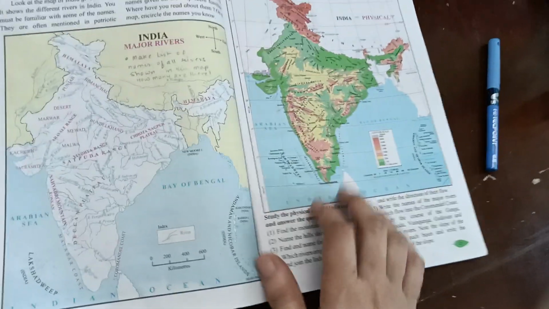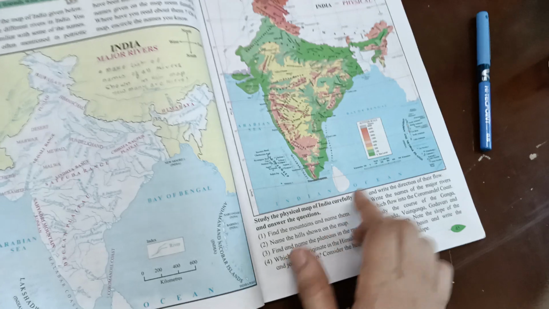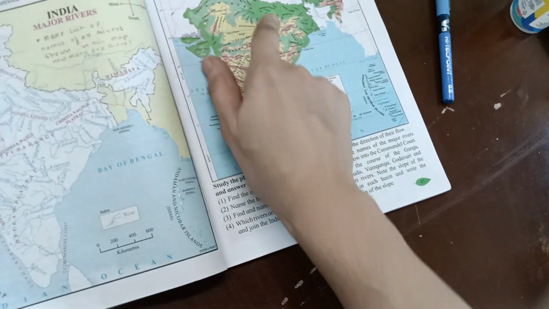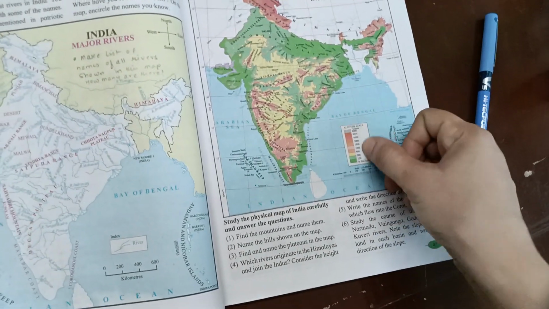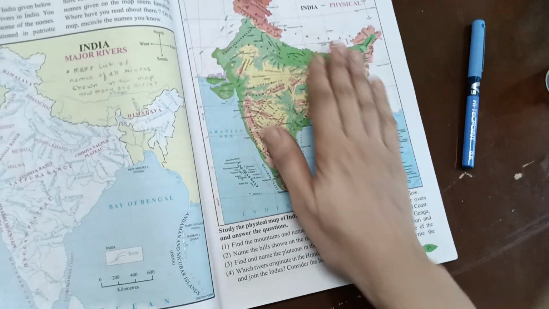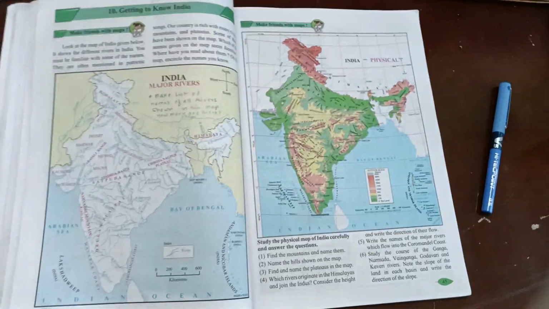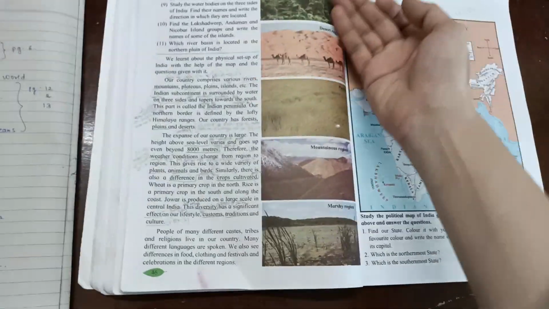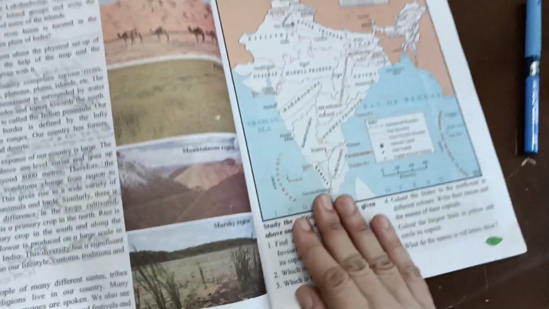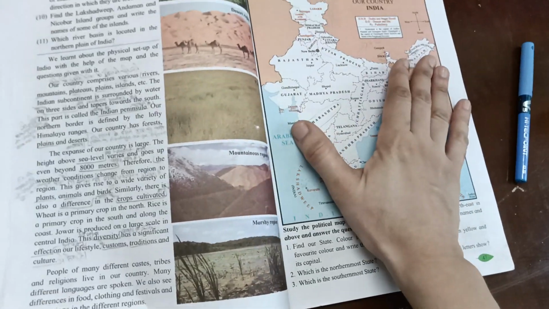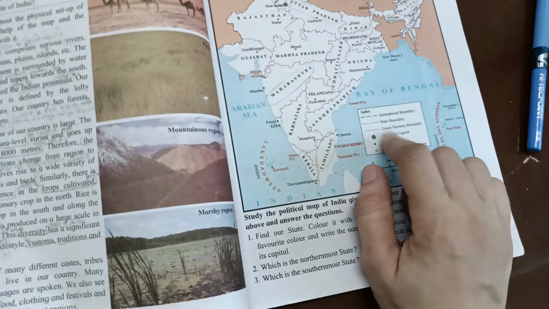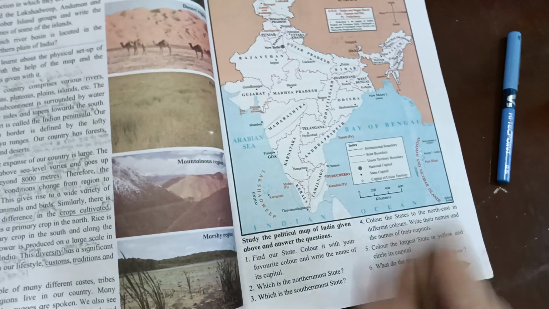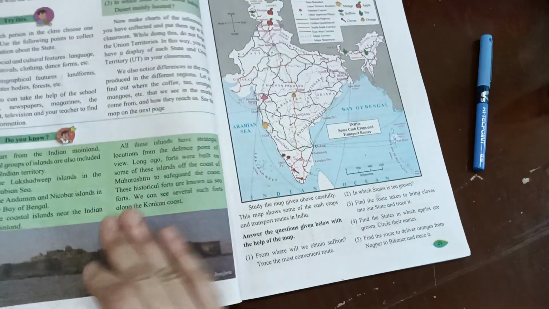Then when we come to India physical, the physical map, different colors are used, and the colors are based on the height, showing different physical features. You have to explain these things to the students. Again, the different regions. Here we come to our country India. Again, the states are shown in this. Explaining this index is very important for plotting maps when these children grow up. Again, these are some cash crops and transport.